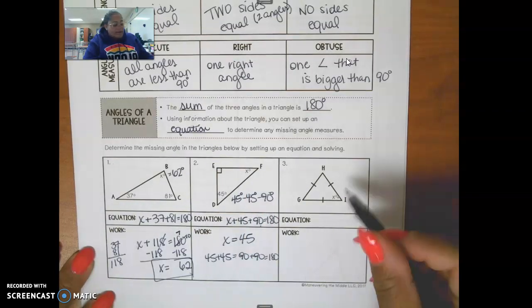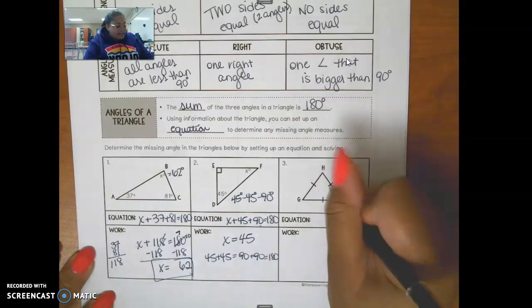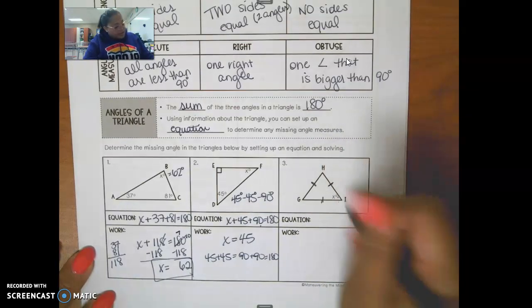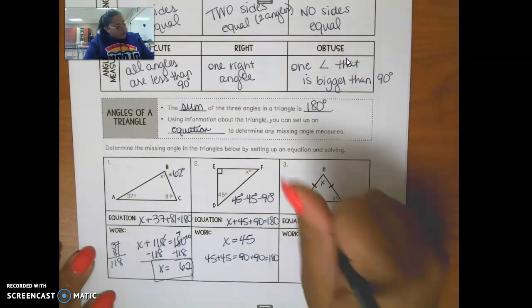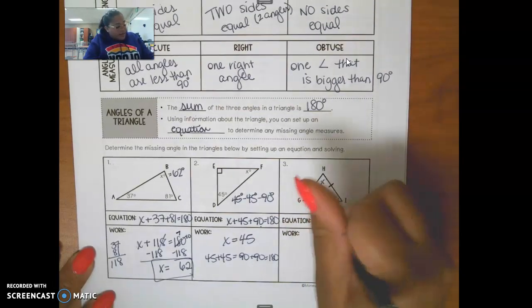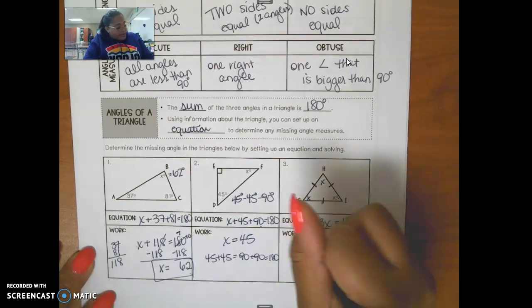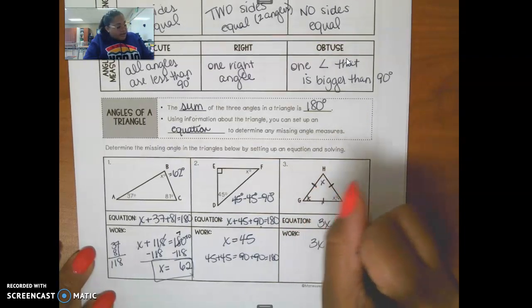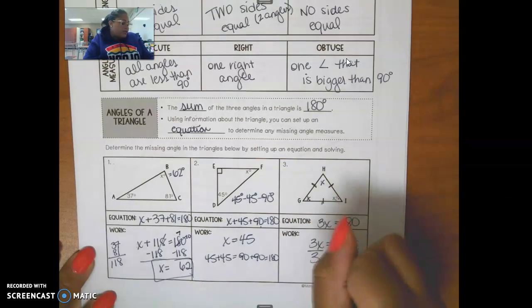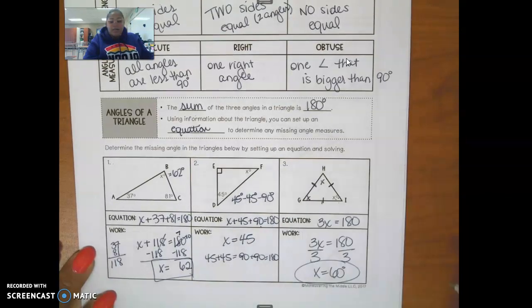Last one here, if this is x and they have these tick marks here, that means all the sides are equal and all the angles are equal. So this is 3 x's because I count 1, 2, 3, and they equal 180. To solve for x, I'm going to divide by 3 on both sides. X equals 60 degrees because 3 times 60 is 180. Circle that.